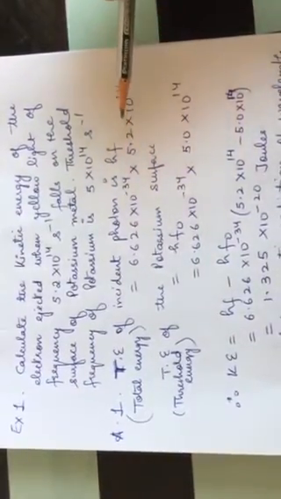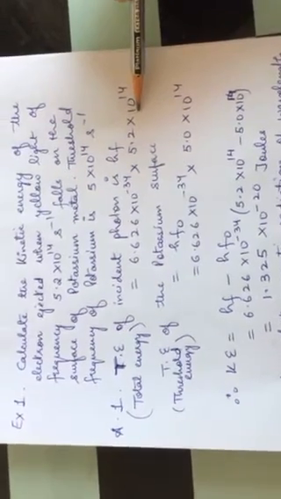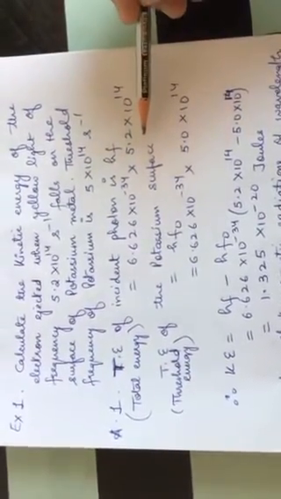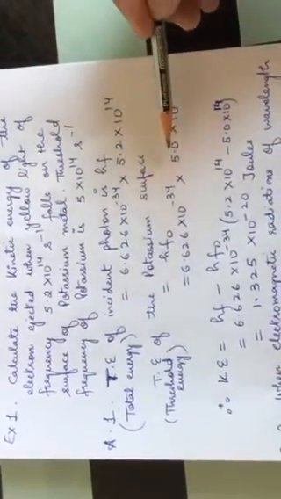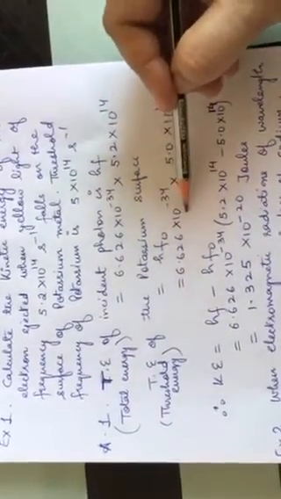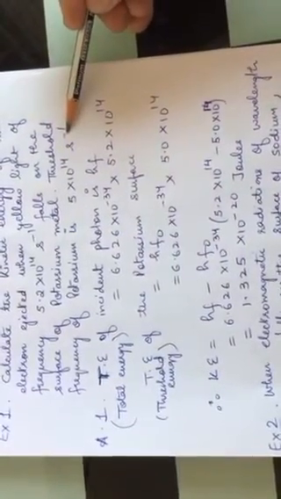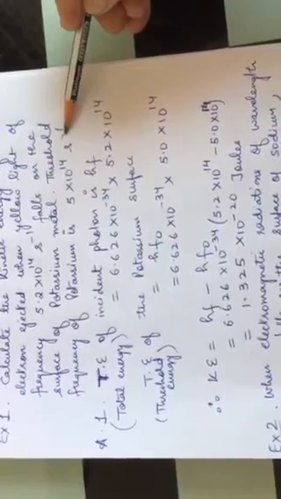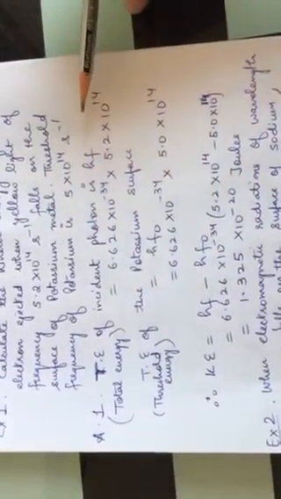That is 6.626 × 10^-34 × 5.2 × 10^14 hertz. So this would give me the total energy of the incident photon. The threshold energy of the potassium surface would be given by the formula hf naught. Here h is Planck's constant, and frequency has been given to us. This is the threshold frequency, which means the minimum frequency at which a potassium surface would emit an electron.